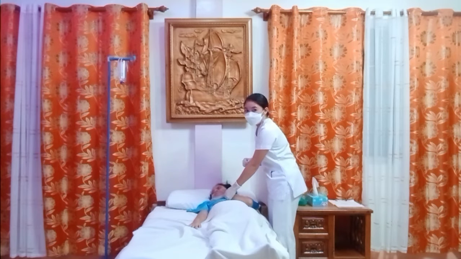Counting a full minute will permit accuracy and allow assessment of both pulse rhythm and volume.